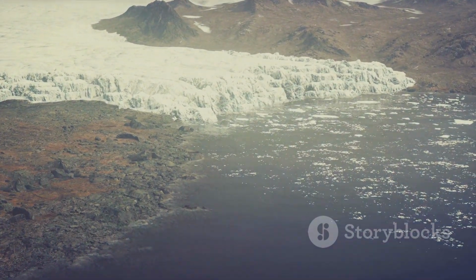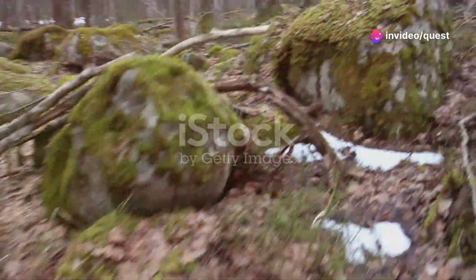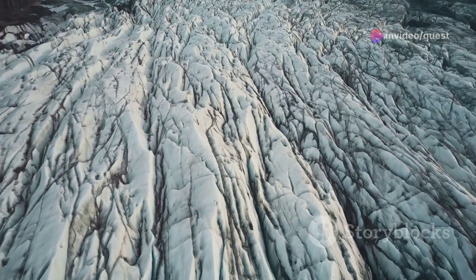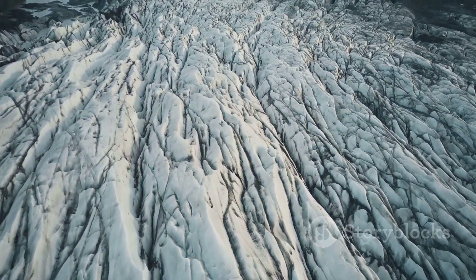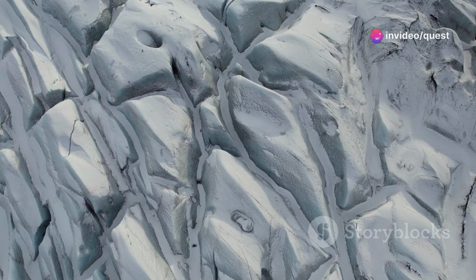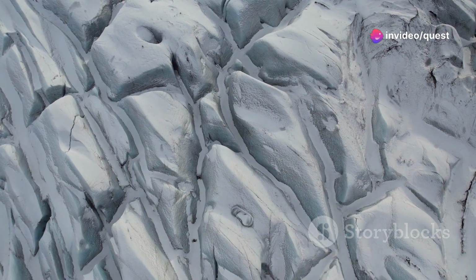Moraines and drumlins are among the most distinctive landforms sculpted by glaciers. Moraines are ridges or mounds of till deposited at the edges of a glacier. They form as the glacier pushes sediment ahead of it, like a giant bulldozer, or along its sides, creating lateral moraines. Drumlins, on the other hand, are elongated hills with a streamlined shape resembling an inverted teaspoon.